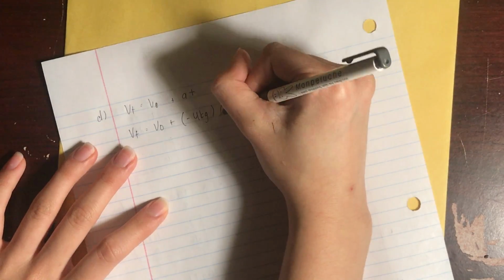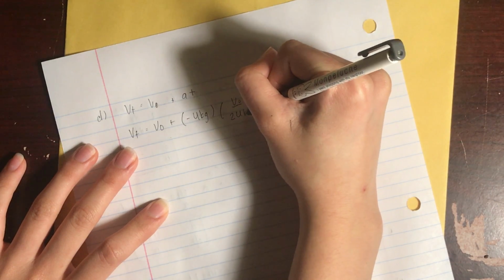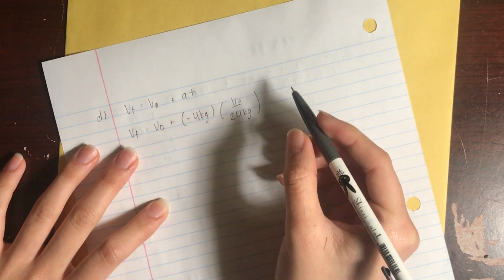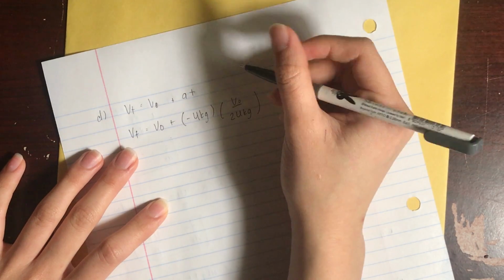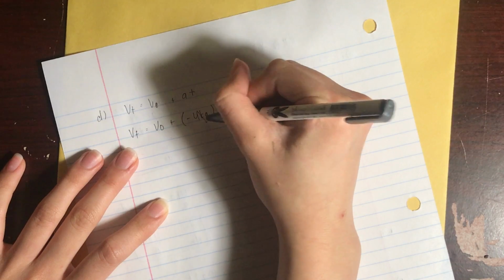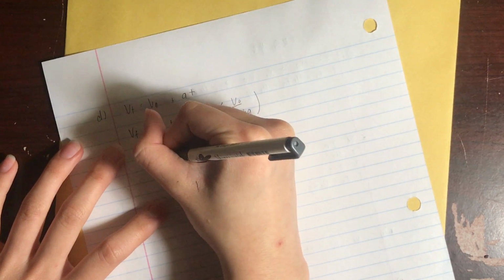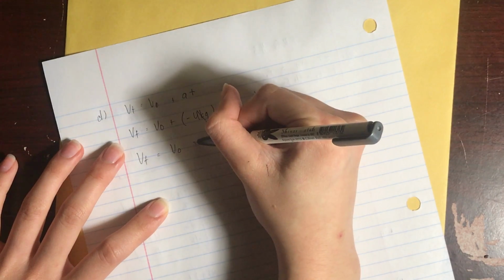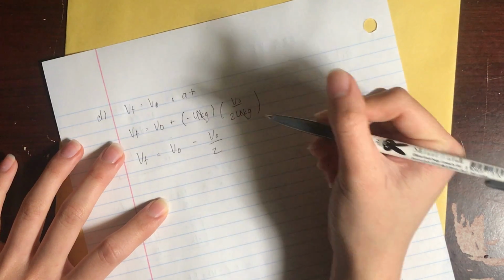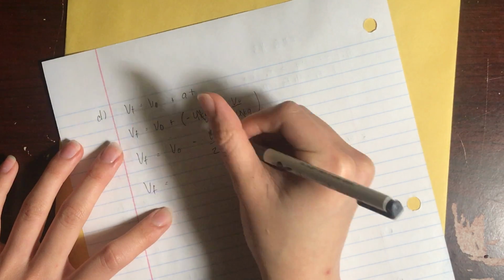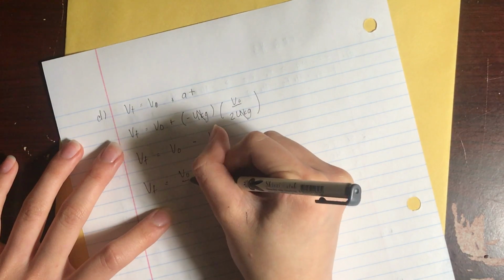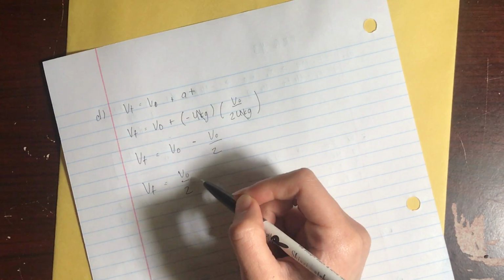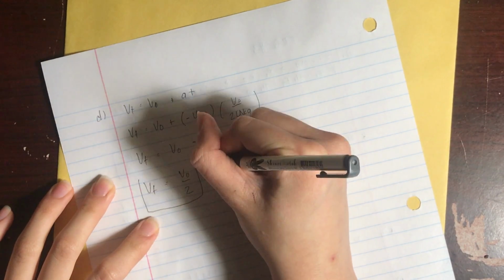Here you'll see that the mu kg cancels out, so we're left with V final equals V initial minus V initial over 2, which simplifies to V initial over 2.